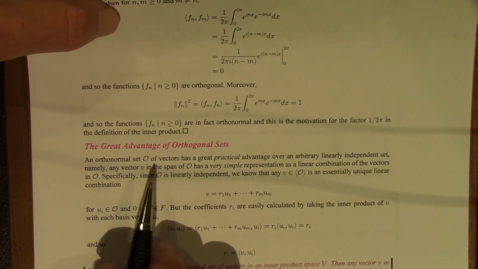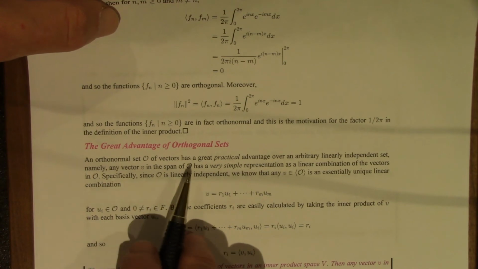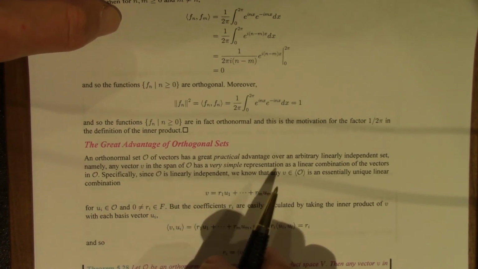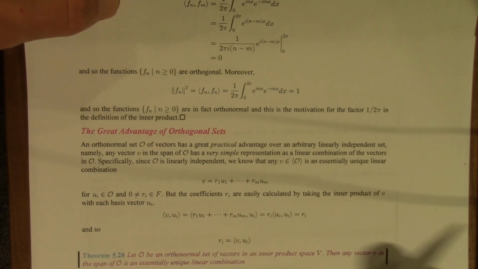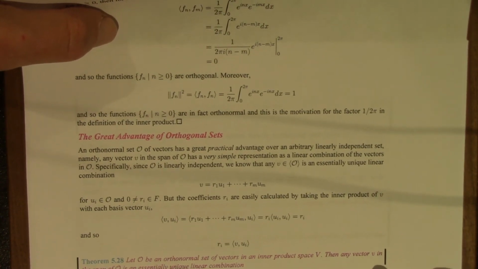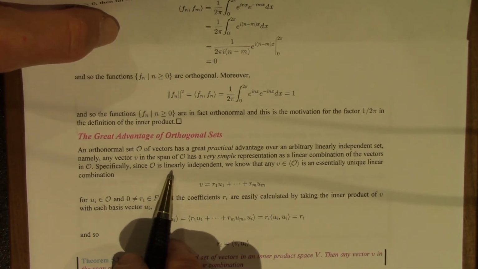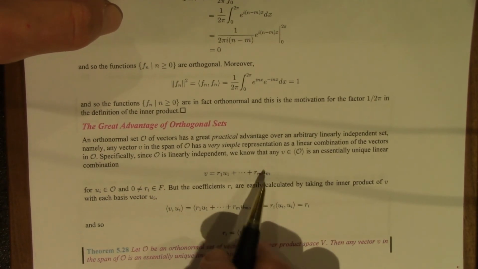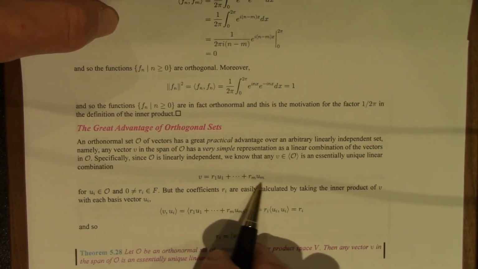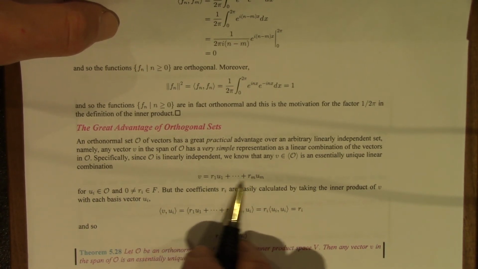In particular, any vector in the span of the set, and so if O is a basis, that means any vector in the whole vector space, has a very simple representation as a linear combination of the vectors in O. Since O is linearly independent, we know, of course, that any vector in the span is an essentially unique linear combination of the vectors from O.